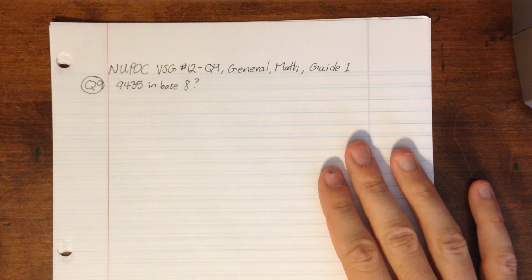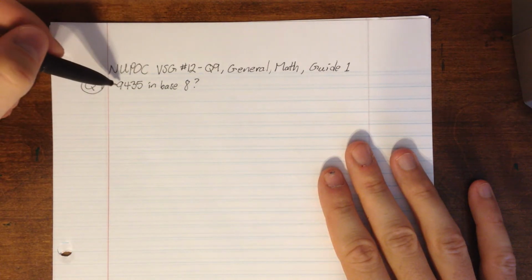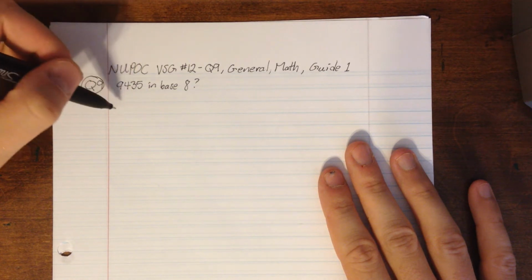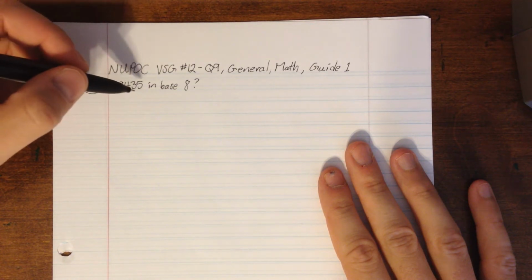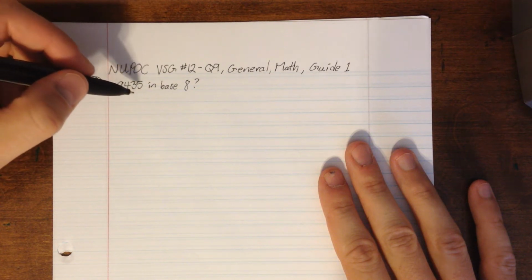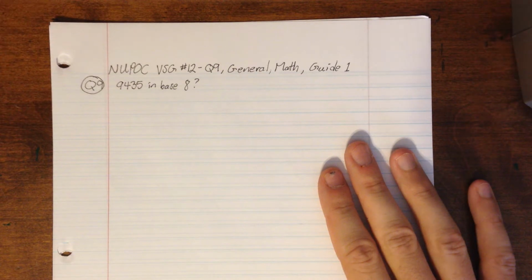Any number expressed in any base, including base 10, is really just a coefficient on the base raised to a certain power. So in base 10, let's look at what this number would be.